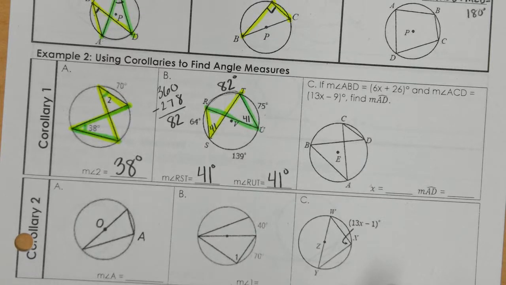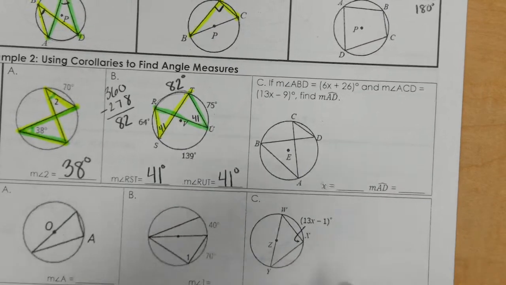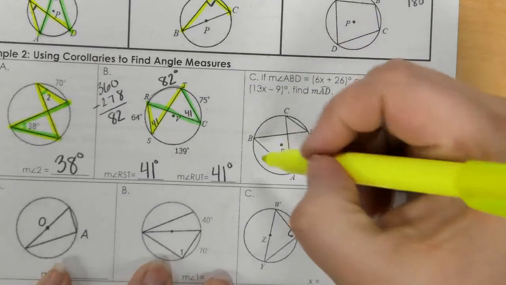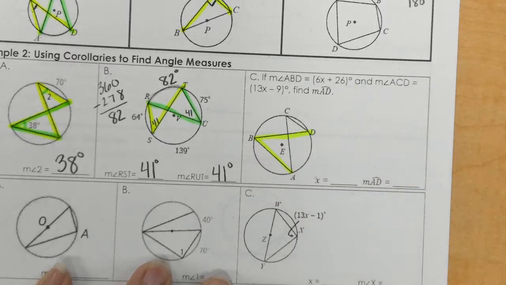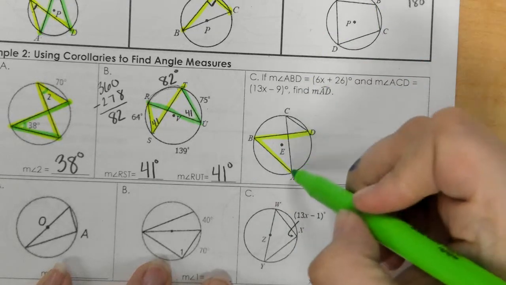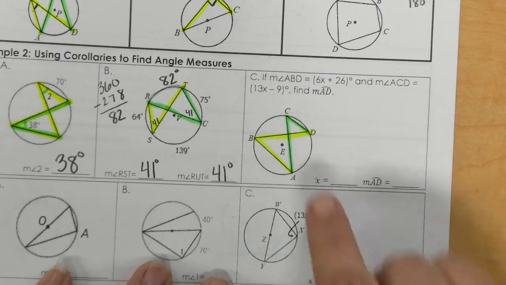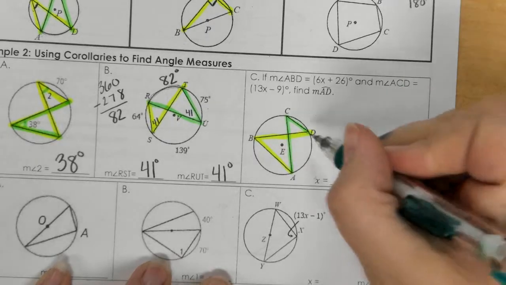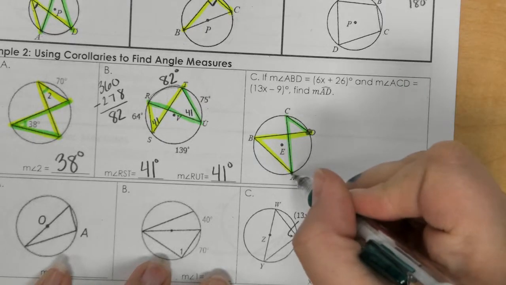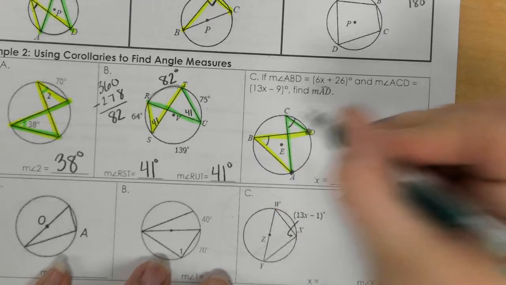Okay, and then lastly, for this corollary, if the measure of angle ABD is 6x plus 26, and the measure of angle ACD is 13x minus 9, find the arc measure AD. And so as I can see, my endpoints again are A and D. Okay, they have the same arc, which means their angles are congruent.